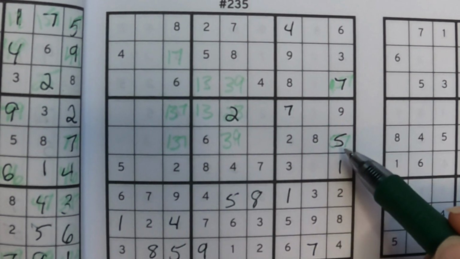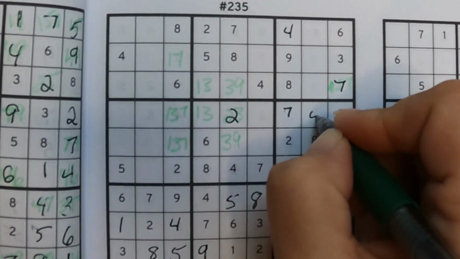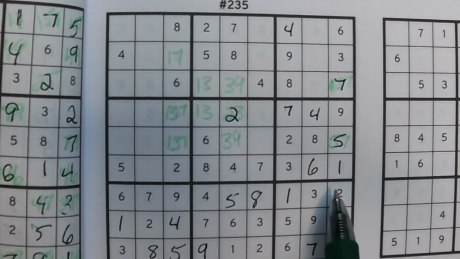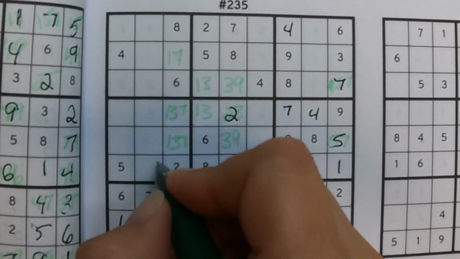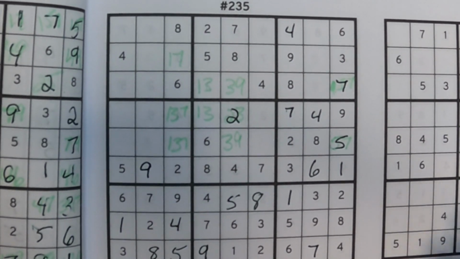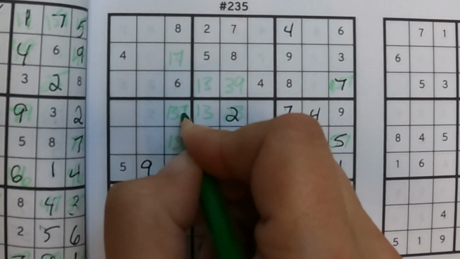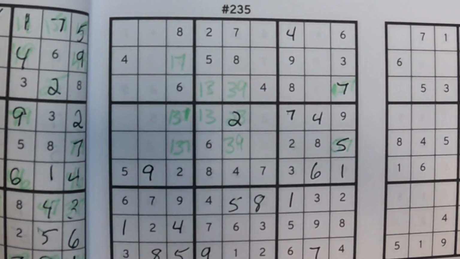For this box now, we're missing 4 and 6. We've got a 4 here, so 6, 4. And for this row, we're missing a 9. And with that 7, we can get rid of this 7.